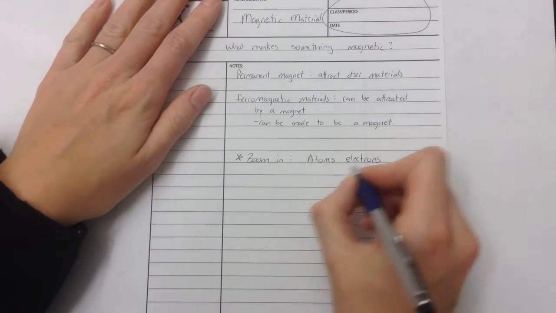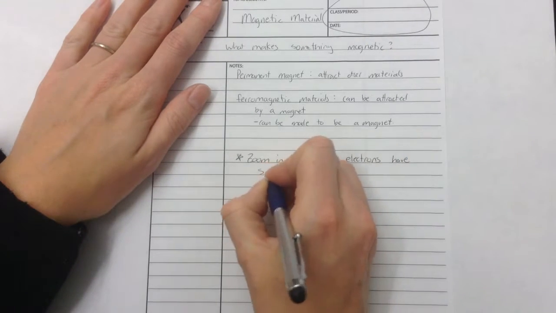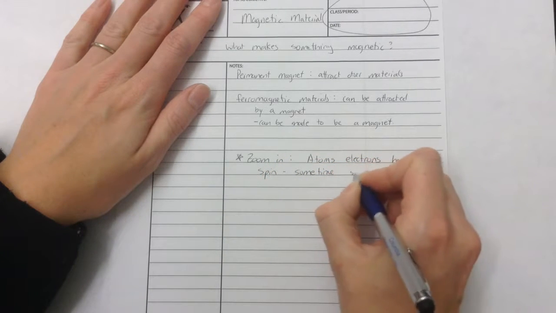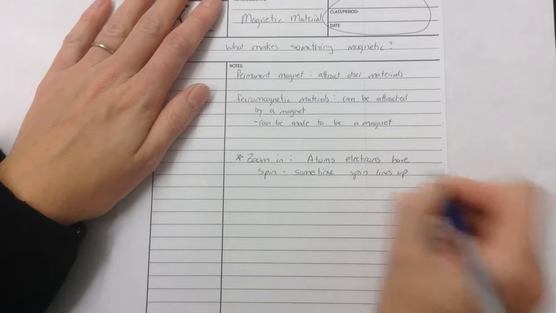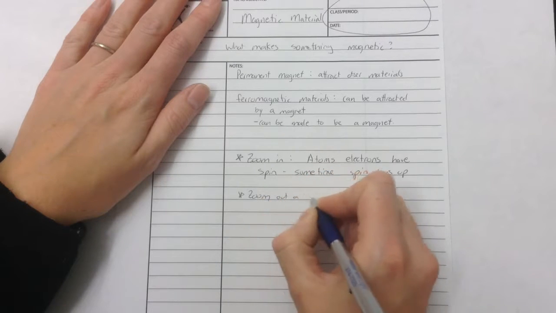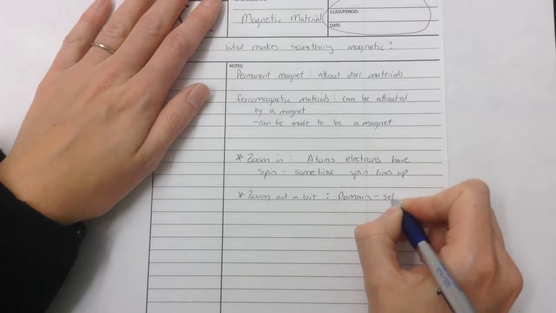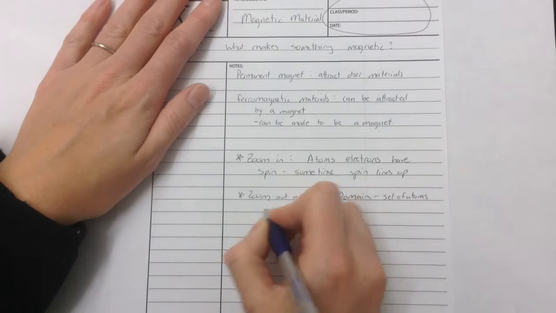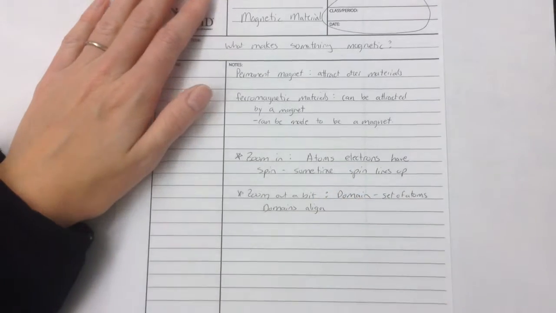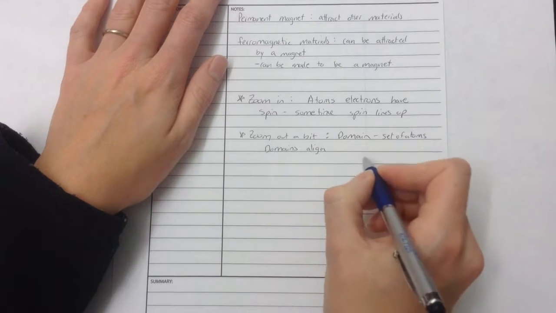So the atom's electrons have a spin, and sometimes the spin lines up. If we zoom out just a bit to a domain, which is just a set of atoms, sometimes the domains align, and sometimes they don't. Some materials have a little bit more of domains than others, but it just depends.